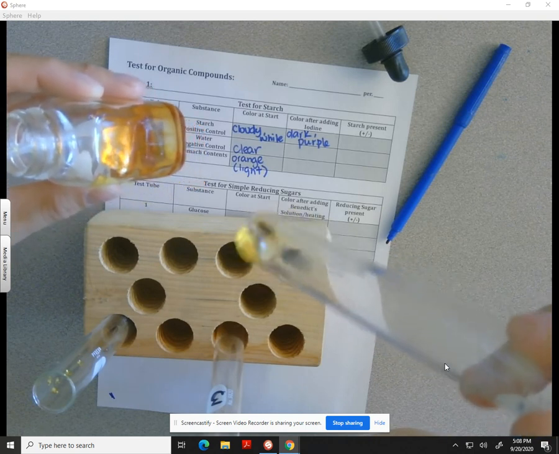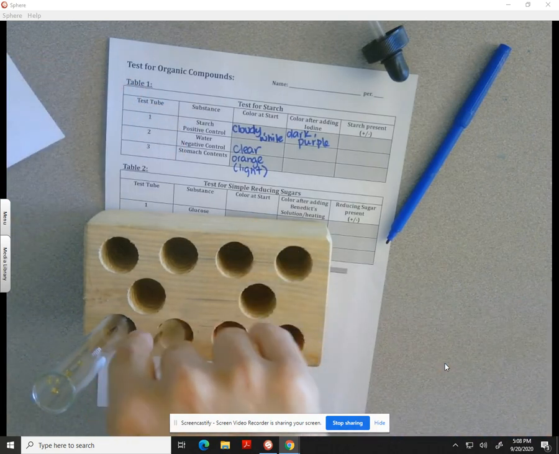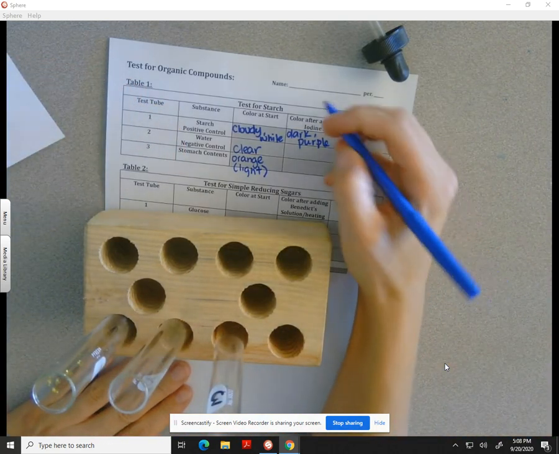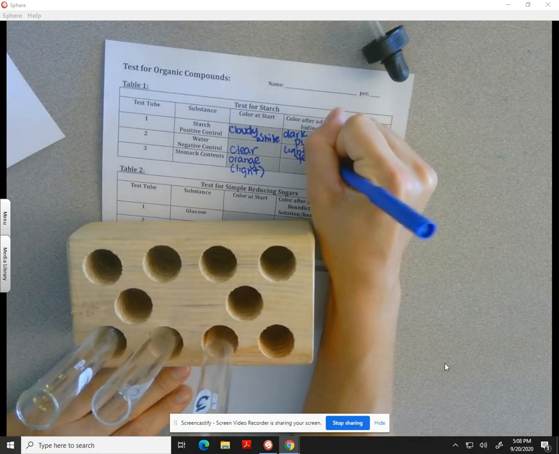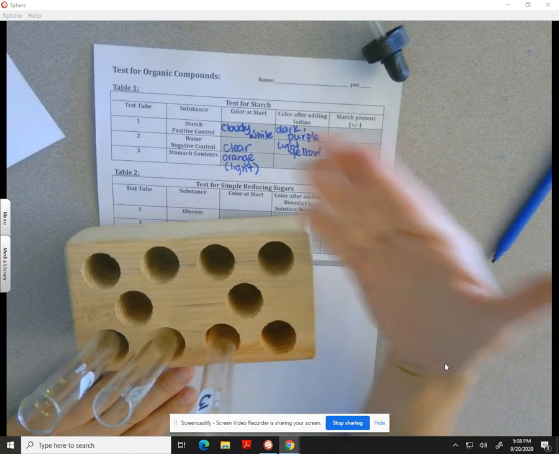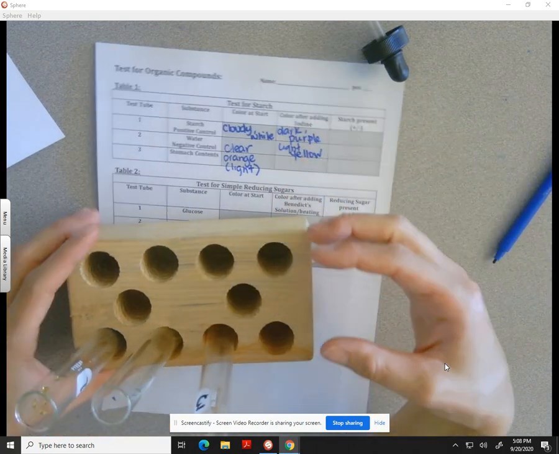I would say that's a good result, the result we were expecting, a negative result. And so what I'll put for my data here, color after adding iodine, I would just say light yellow. And again, that light yellow doesn't indicate a chemical reaction. It just tells us that we have created a mixture here between the water and the iodine.